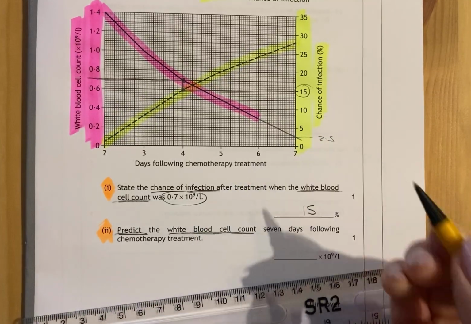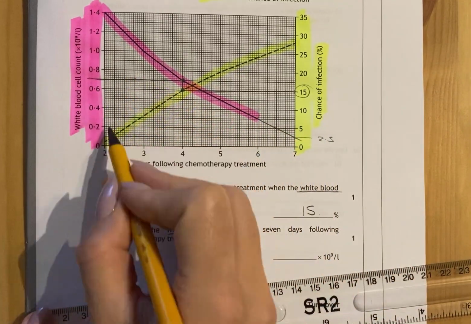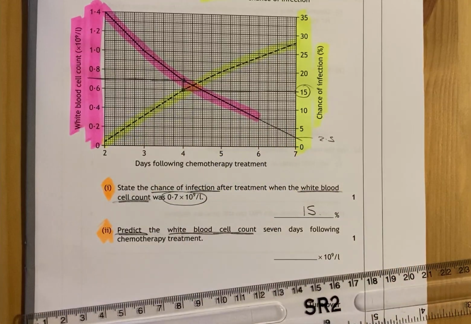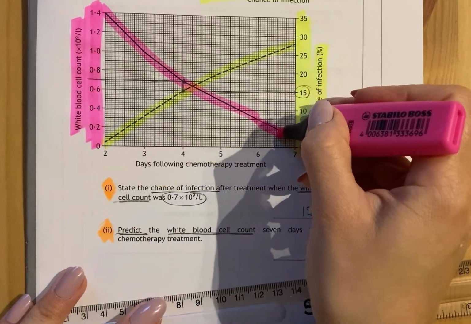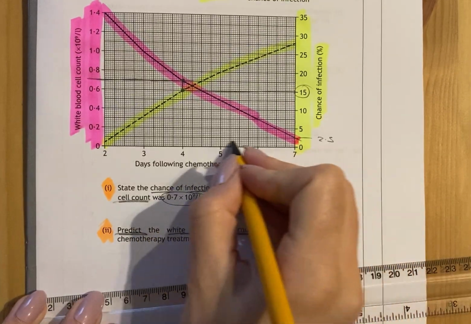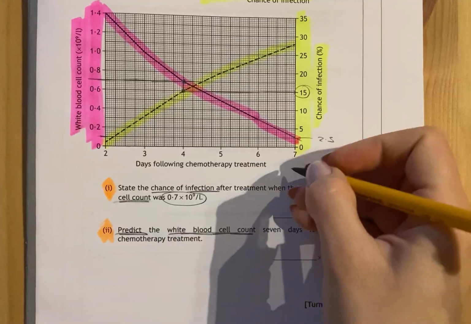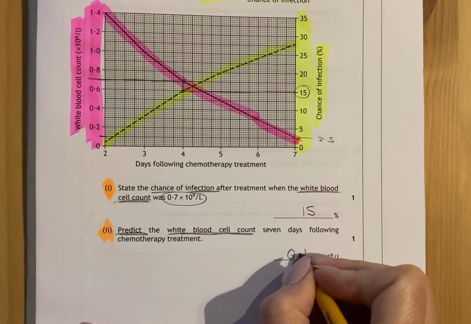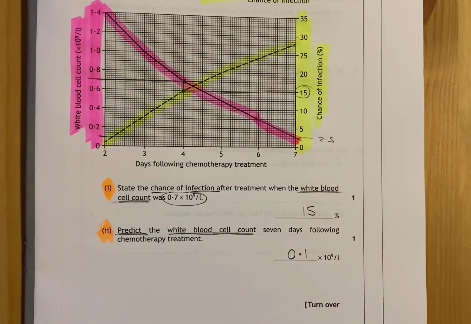But that's not the case. You have to use the pink side like we've followed on, okay? Just to highlight that here, this is your pink line. So your pink side would be 0.1. And they've given you your units already.